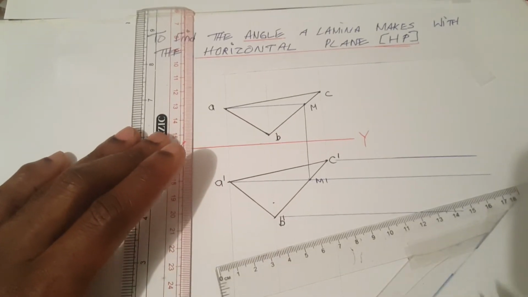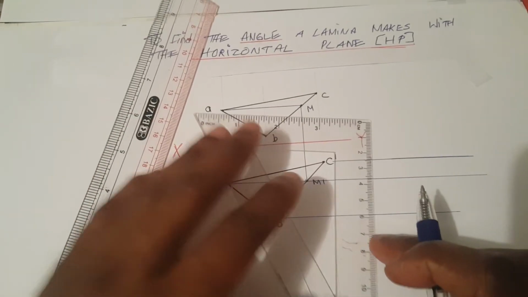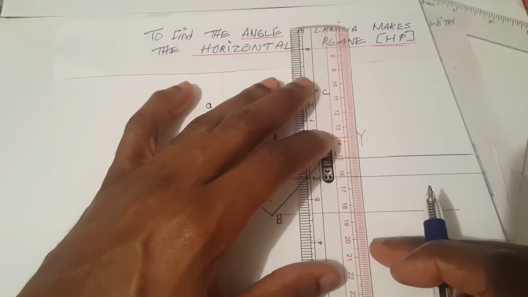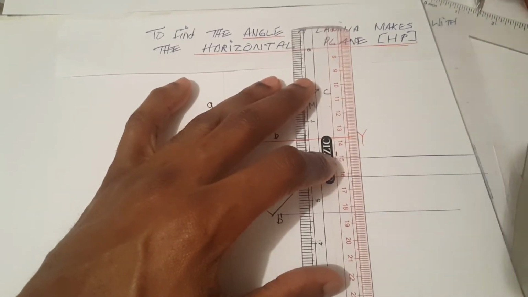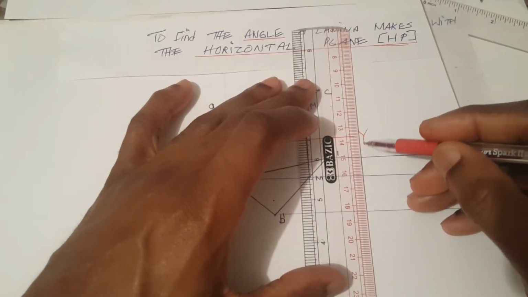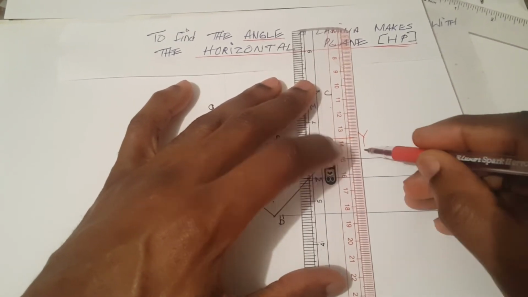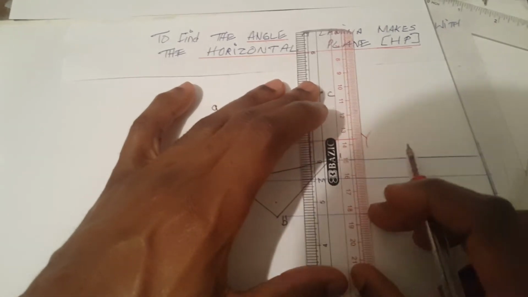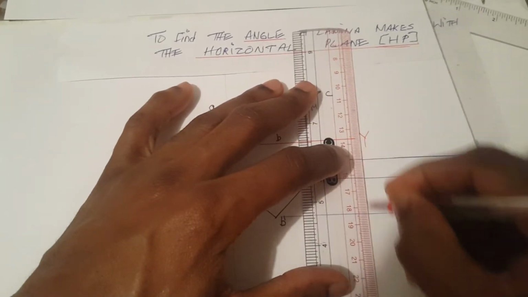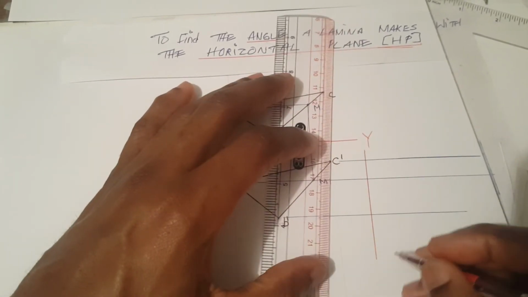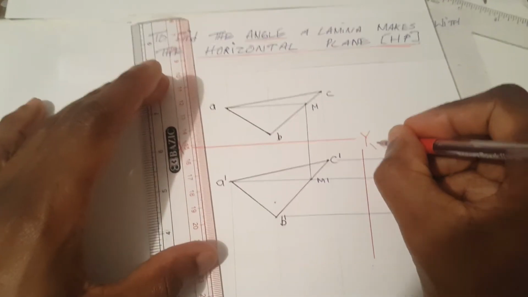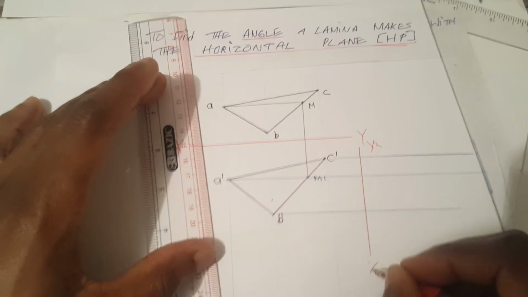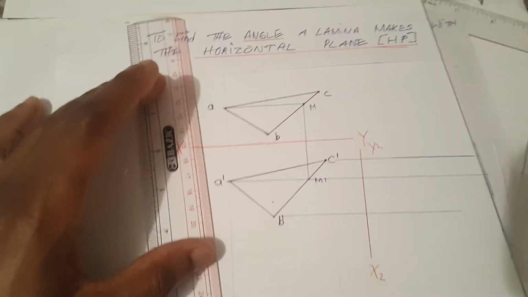Now that you have done that, our next step is to draw a perpendicular line. This is our auxiliary inclined line. This line should be perpendicular to the parallel lines. We label this X2, Y2.